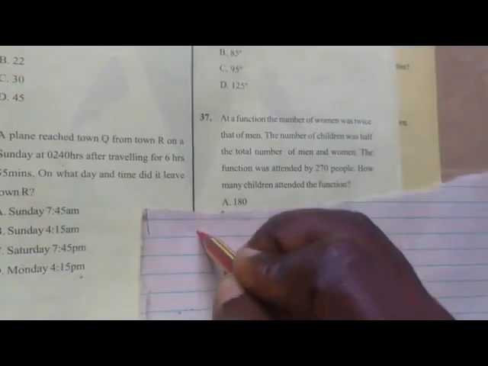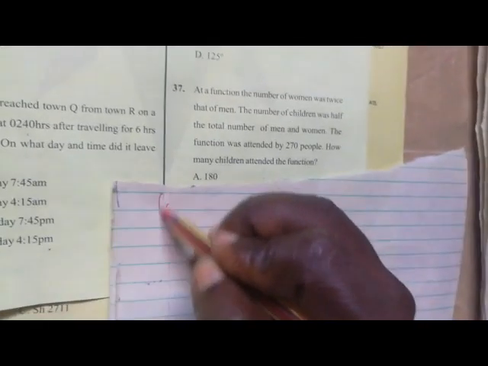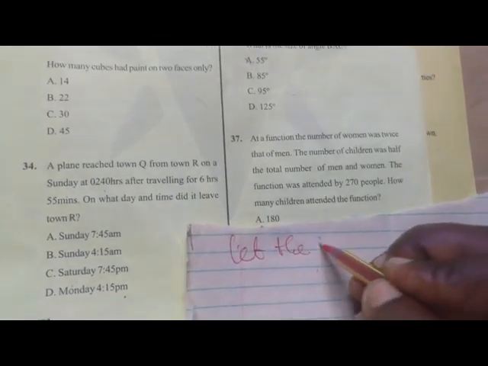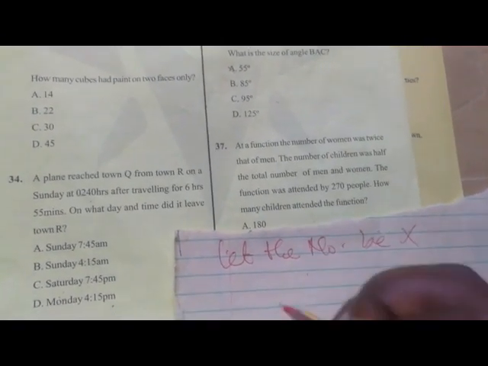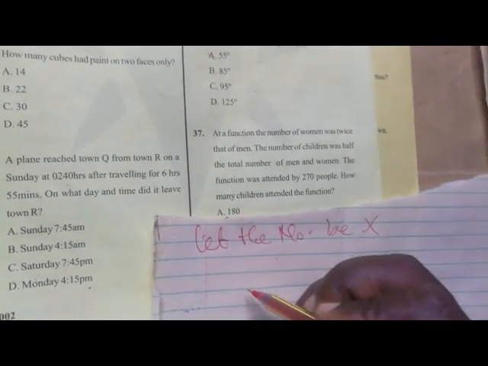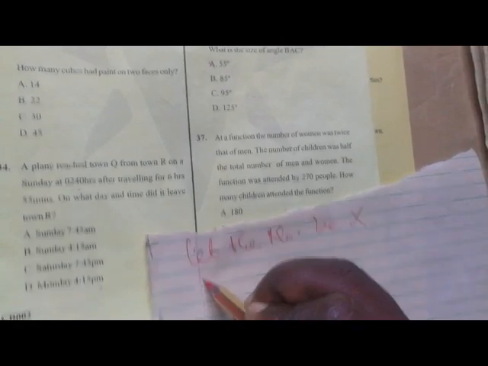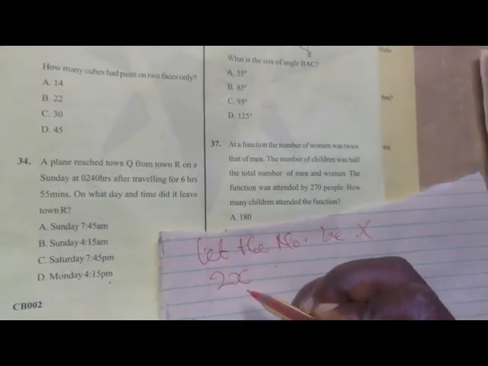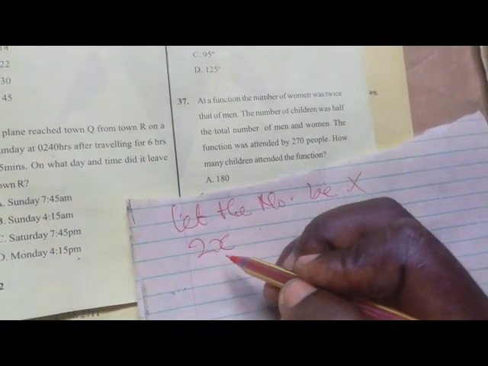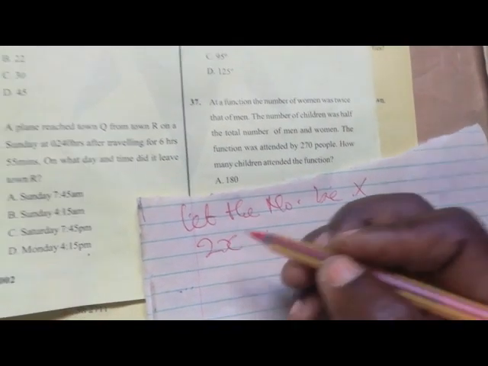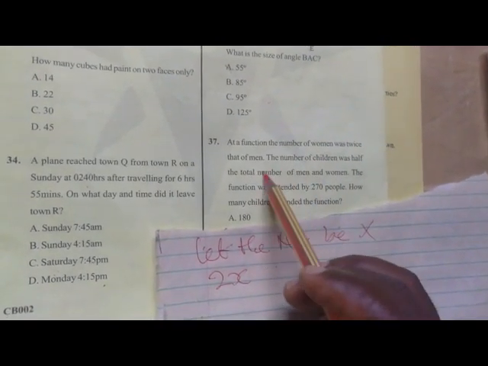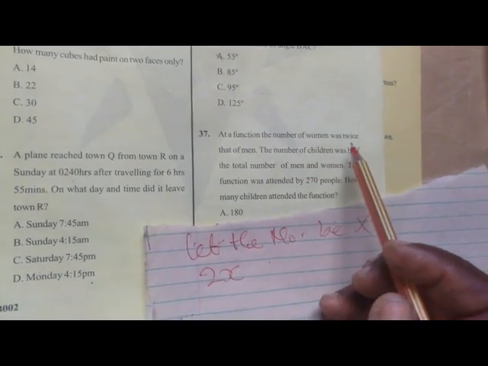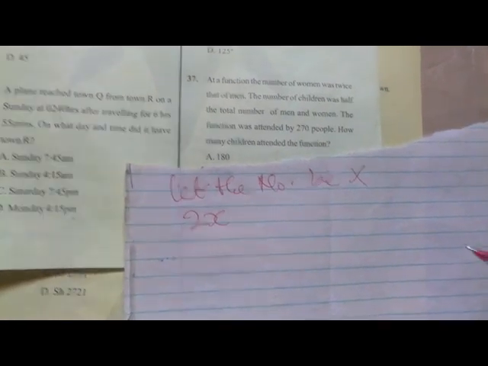Let the number of men be x. Let the number of women be 2x, because we have been told that the number of women was twice the number of men, but we have not been given the number of women.